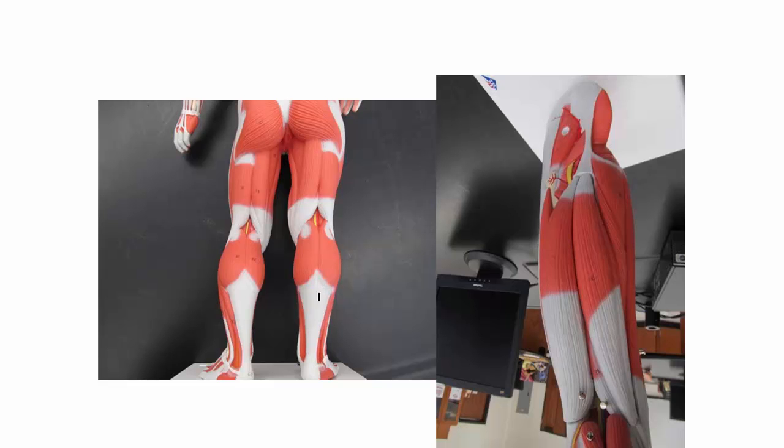Looking at the back of the leg, here's your gastrocnemius, gluteus maximus, the biceps femoris is the lateral muscle here and here. So here's our semitendinosus, and here's our semitendinosus, and the semimembranosus is kind of peeking out around underneath behind it. Peeking out from behind the gastrocnemius, you have your soleus muscle.